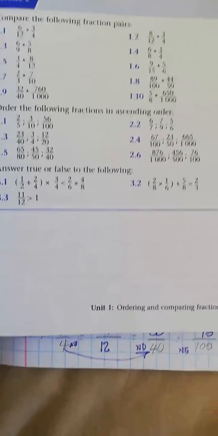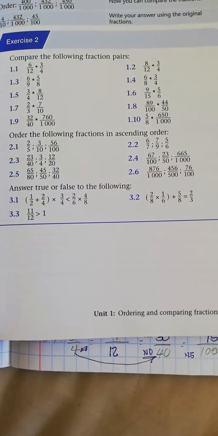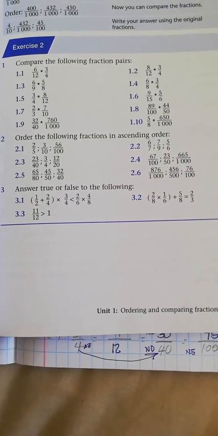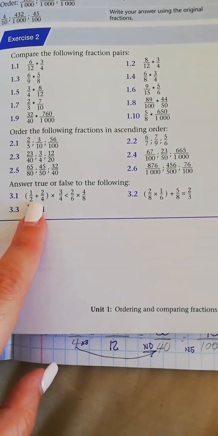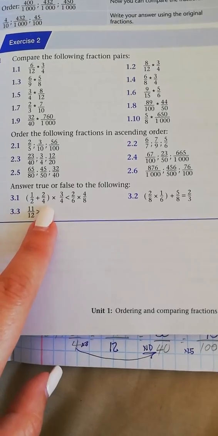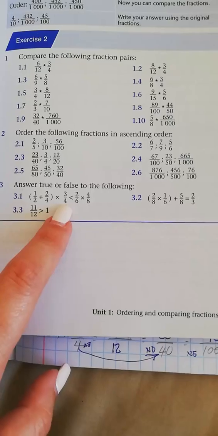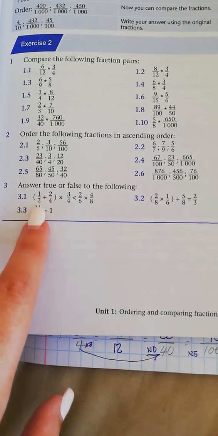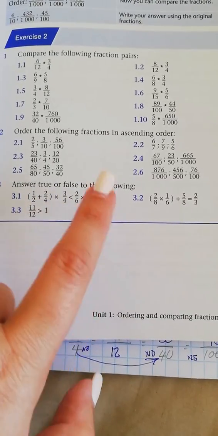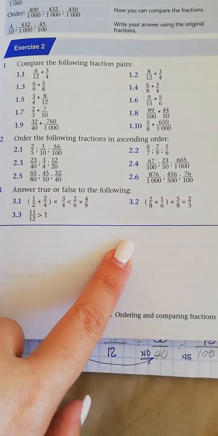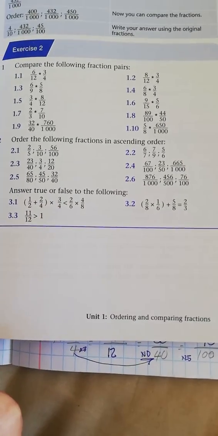But we can quickly look at the examples. So these were the rest of the examples that we had to do. And then it says for number 3, answer true or false to the following. So what you need to do is make sure that this side, a half plus 2/4 times 3/4, is smaller than that. So you need to work out what's on this side first, then work out what's on that side, and then you need to see afterwards which side is actually bigger or smaller. And then afterwards you can say true if it's exactly the same on both sides, and false if it's not.